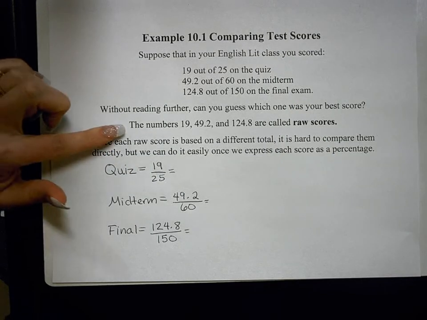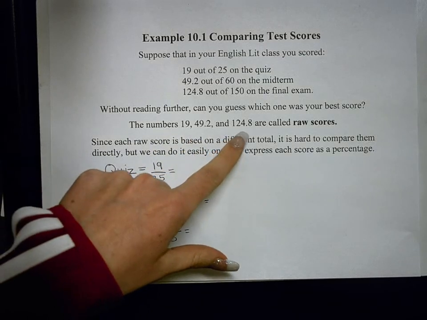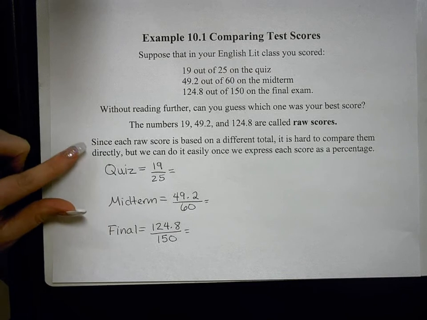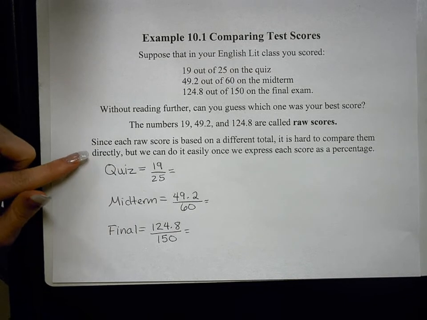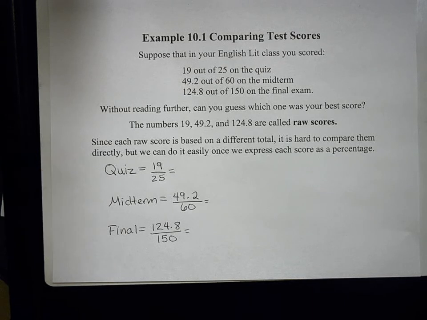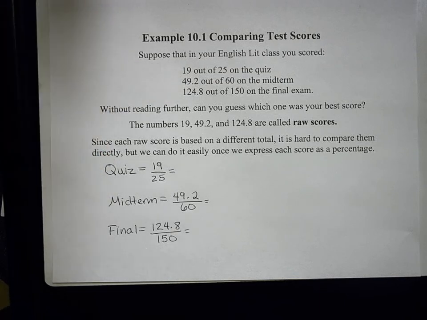One thing we need to define is that the numbers 19, 49.2, and 124.8 are called the raw scores. Since each raw score is based on a different total, it is hard to compare them directly, but we can do it easily once we express each score as a percentage. So that's what we're going to do. Percentages give us the common yardstick.